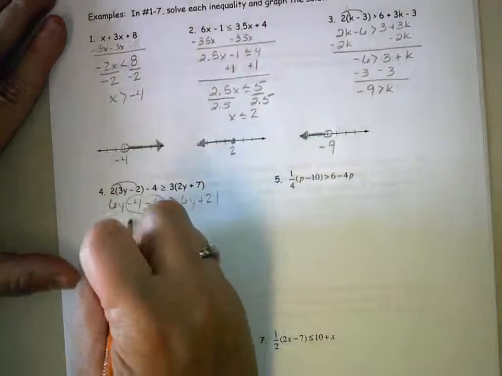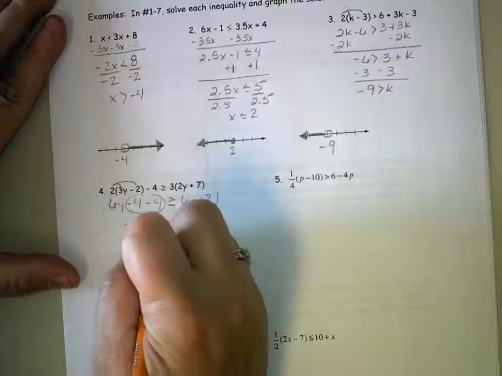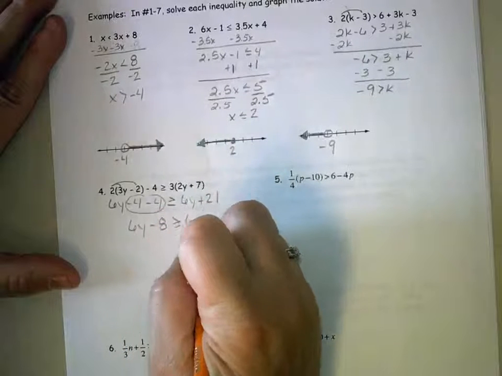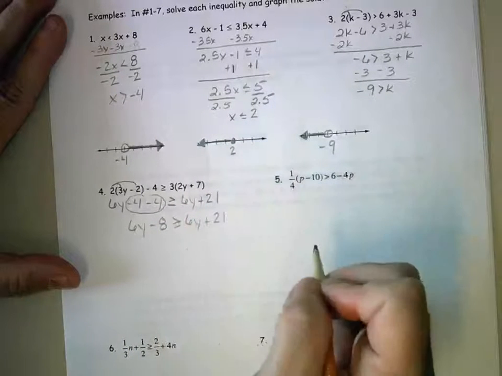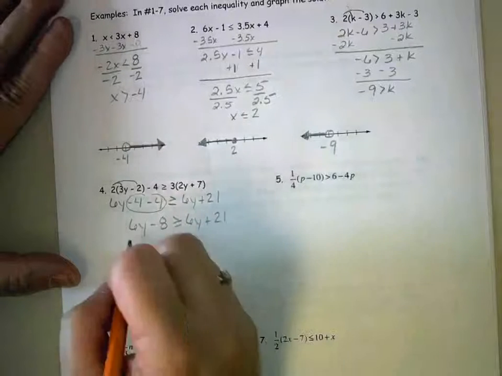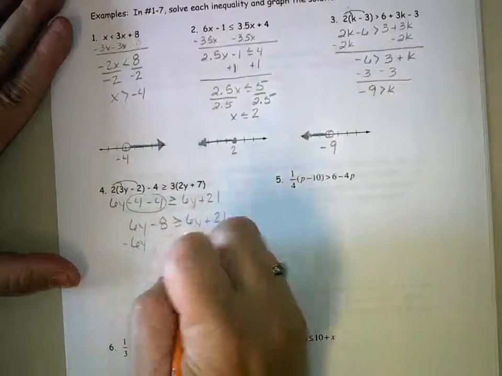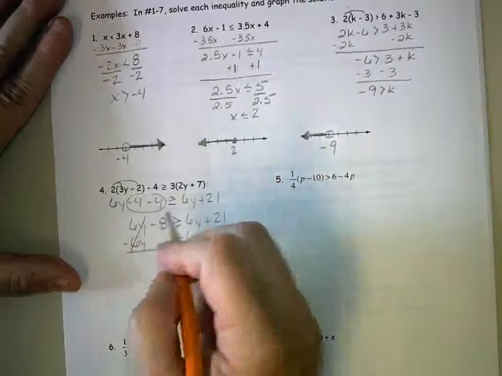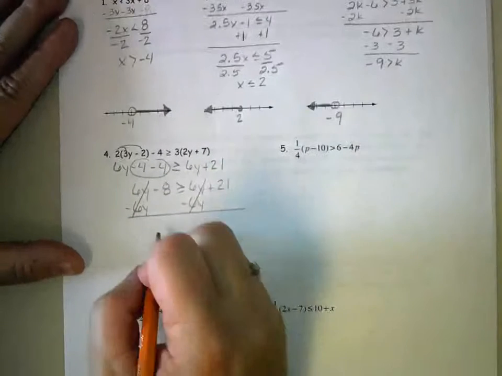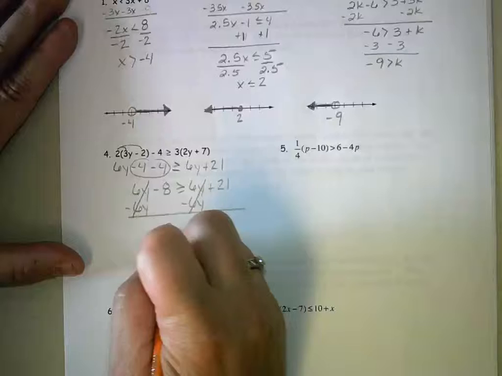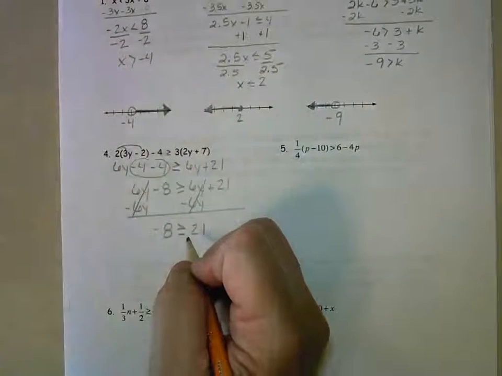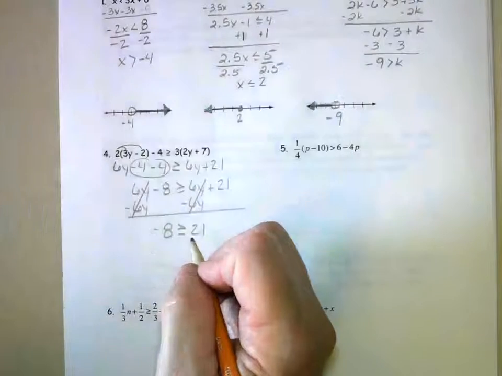Subtract 4 and a subtract 4 becomes a 6y minus 8 is greater than or equal to a 6y plus 21. Subtracting 6y from both sides, those cancel, and you have negative 8 is greater than or equal to 21.